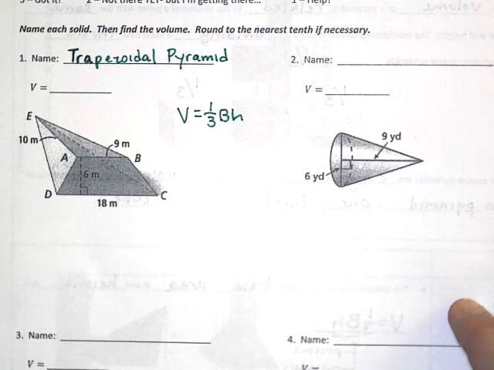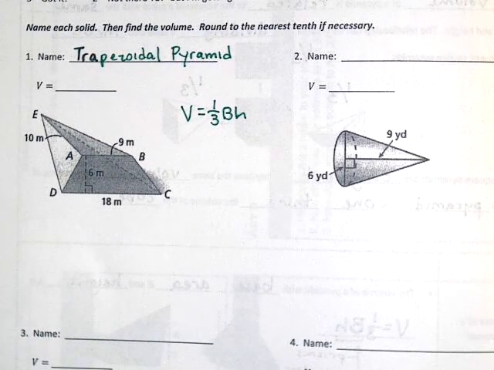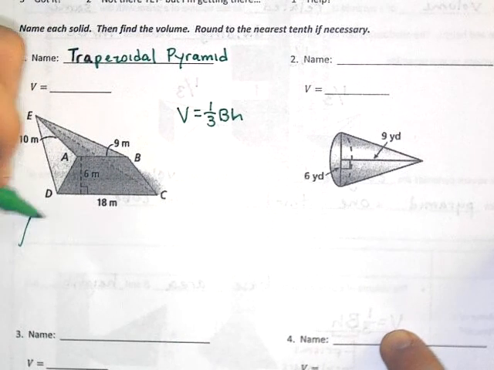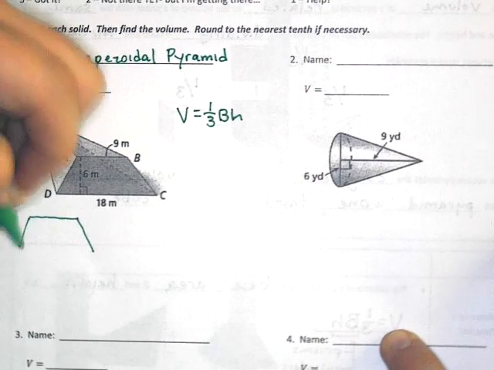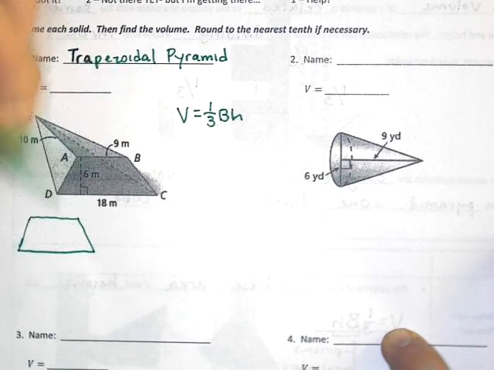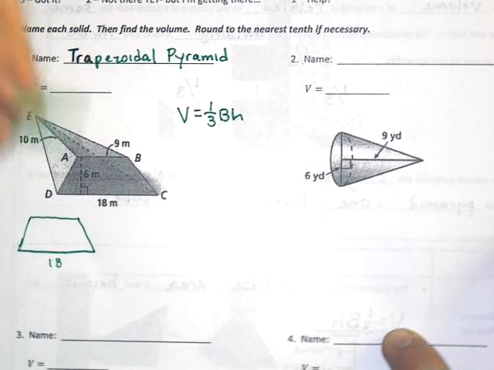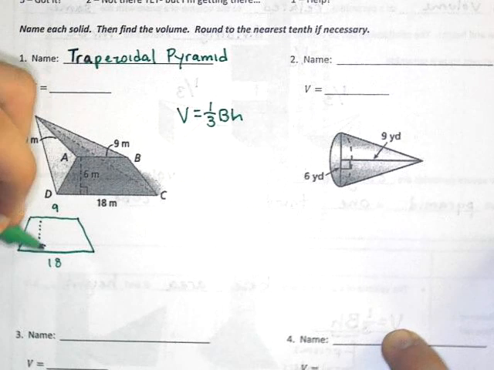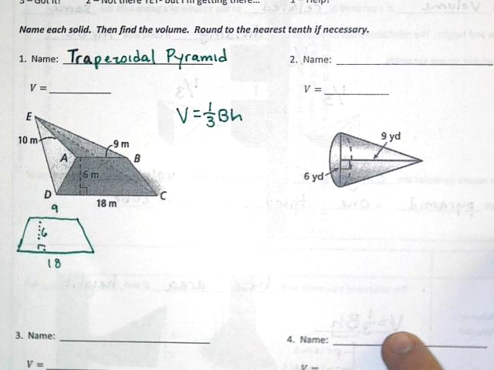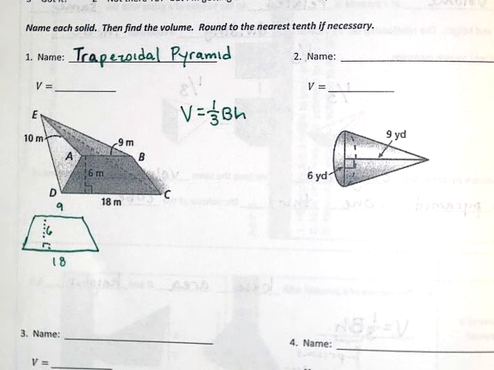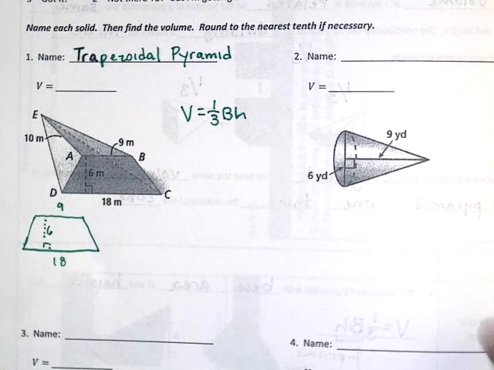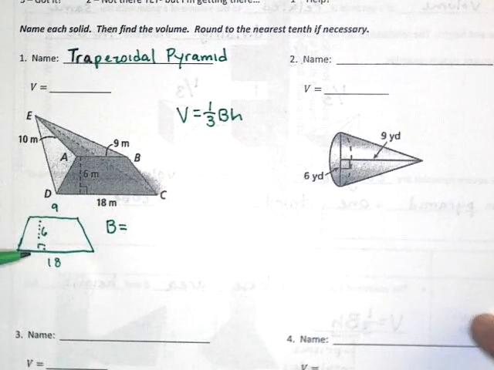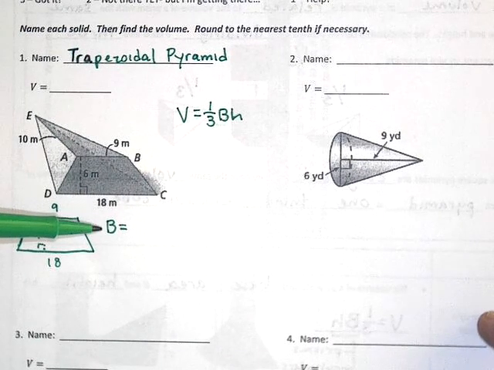I've been suggesting, I can't force you to do this, but I really strongly suggest sketching the base. Okay, I strongly suggest this. So 18, and this is 9, and I know that the height is 6. I do this because for me that helps me stay organized, and it helps me know that I am solving for the area of that base. So that is what big B is going to be.